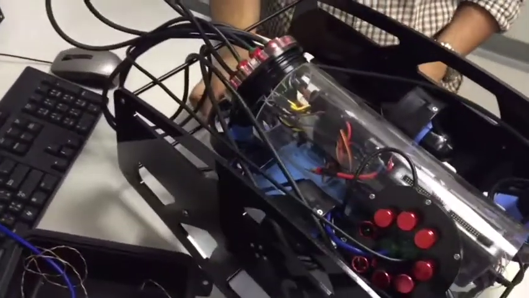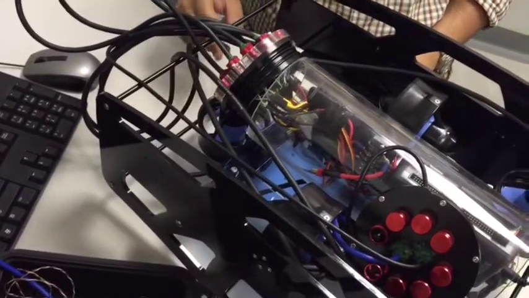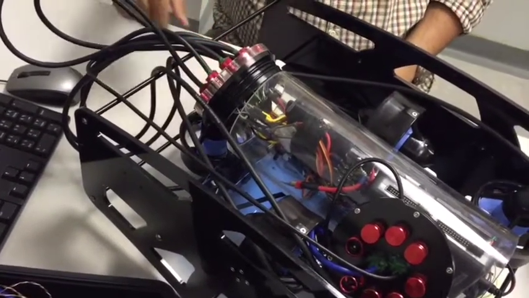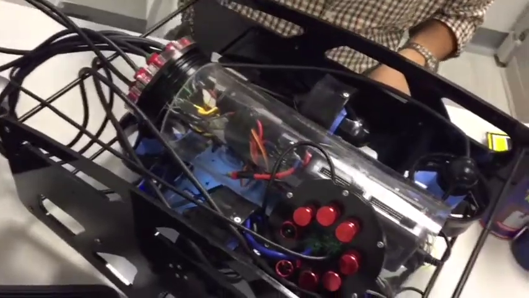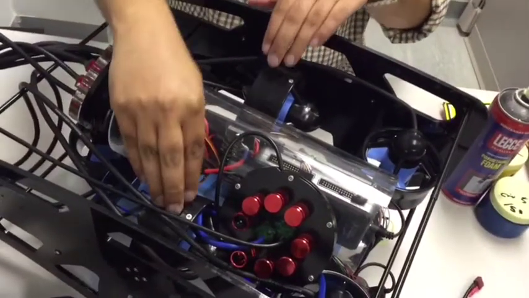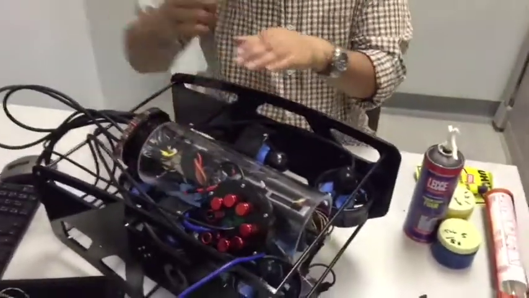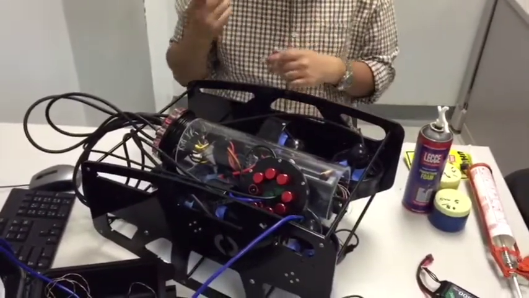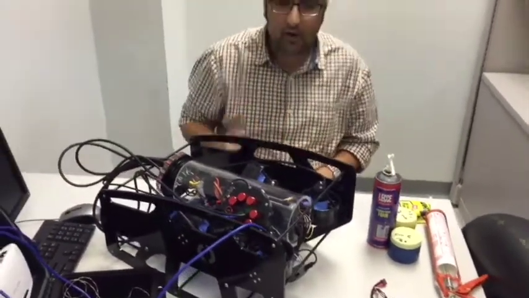Similar for the thruster in the back, to tilt it. If you send it forward, it will tilt upwards. If you send it the other way around, it will tilt downwards. So these 2 thrusters, if they move in the same direction, they will turn either right or left. And if they move in the opposite direction, they will either move forward or backward.